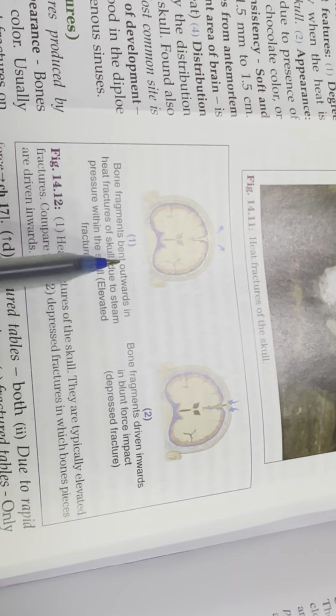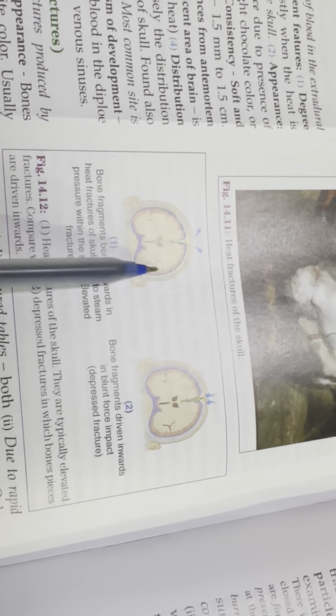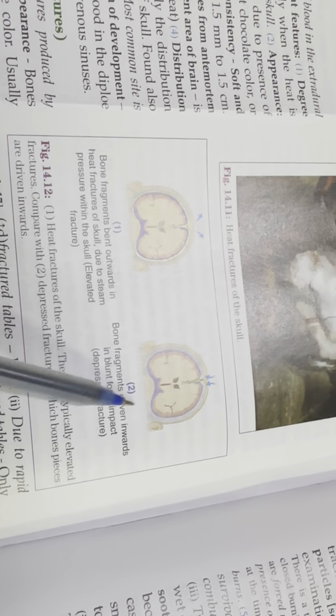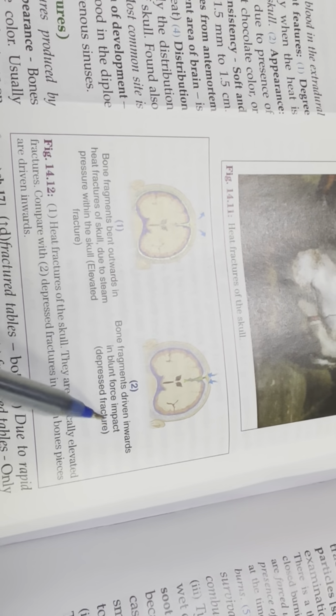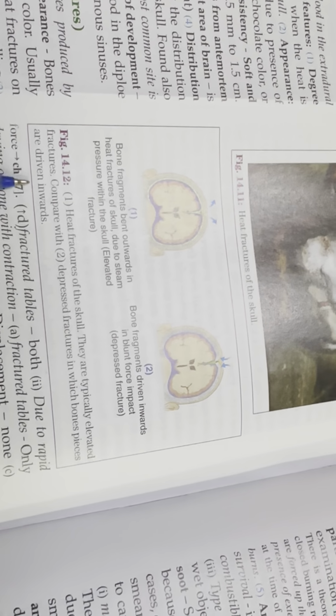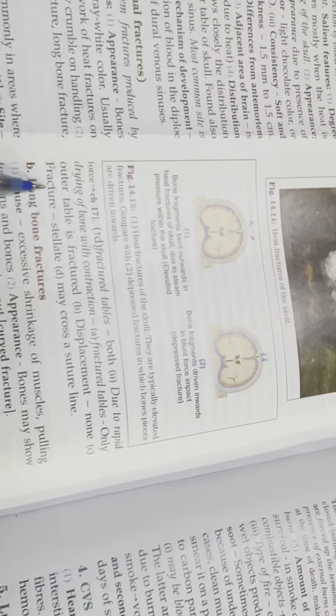This is a heat fracture of the skull. Bone fragments bend outward in a heat fracture of the skull due to steam pressure within the skull. This is an elevated fracture, whereas in blunt force impact, bone fragments are driven inward, giving a depressed fracture. Heat fractures of the skull are typically elevated fractures, compared with the depressed fracture in which bone pieces are driven inward.